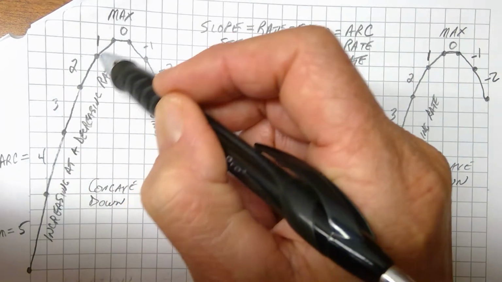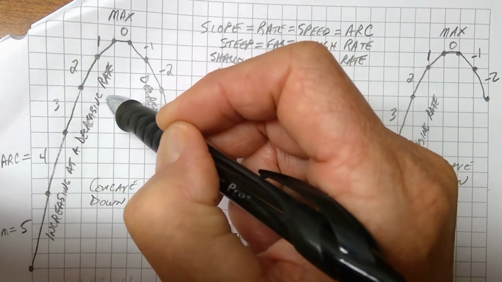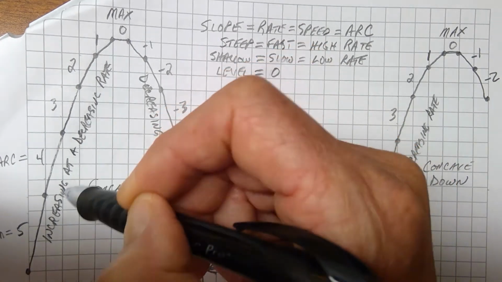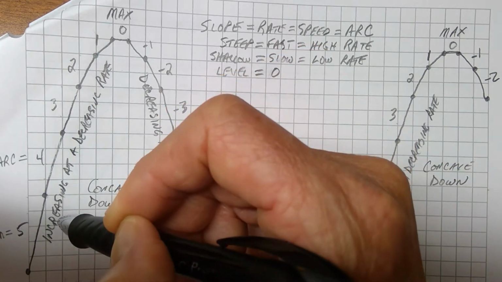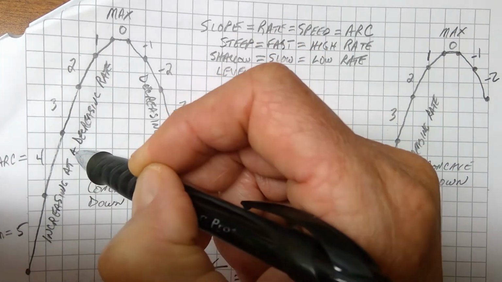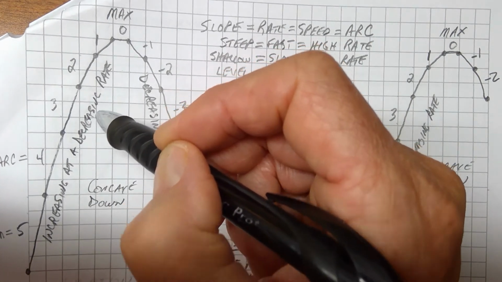So for this section right here, we say whether it's going up or down, and then we tell what the speedometer is doing. So this is going up, and it's slowing down. So we say it's increasing, but at a decreasing rate. It's going upwards, but it's slowing down.